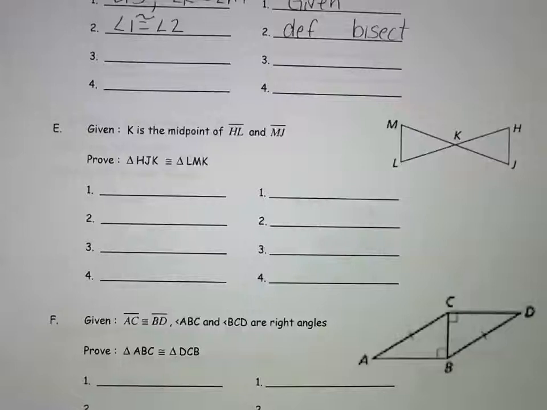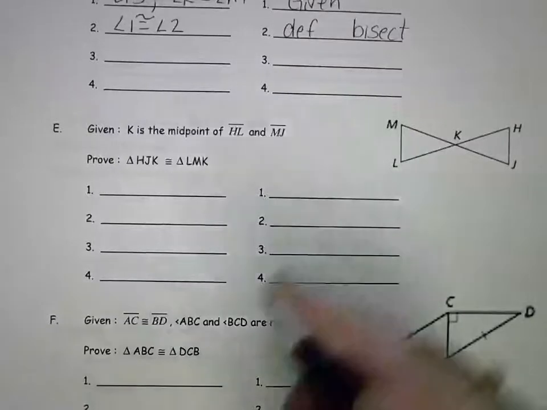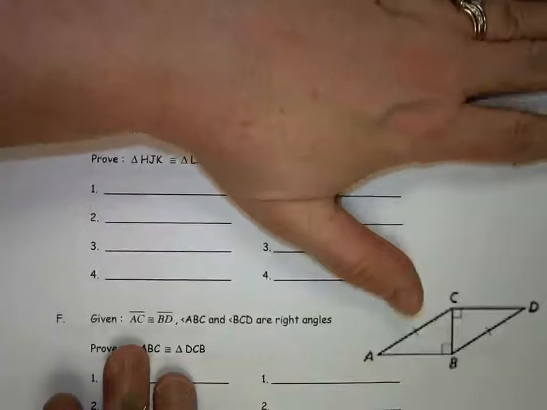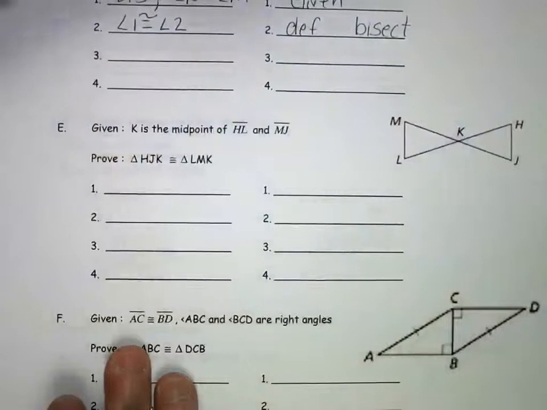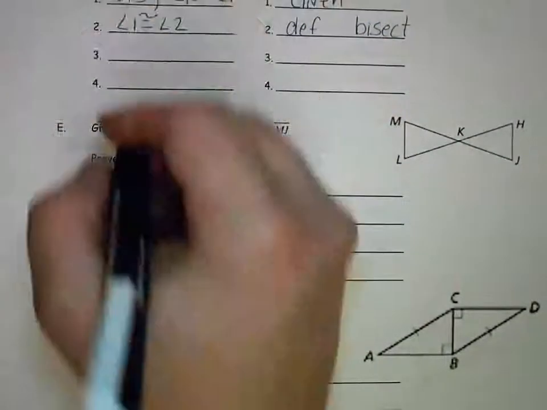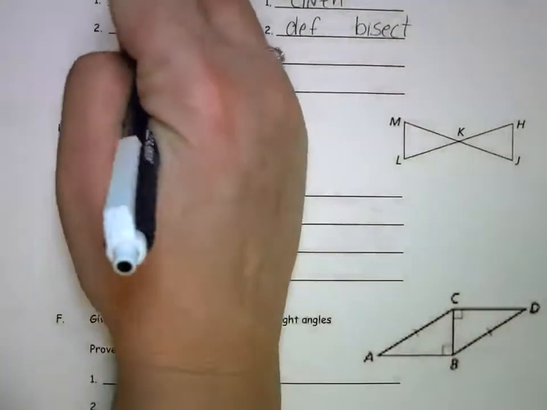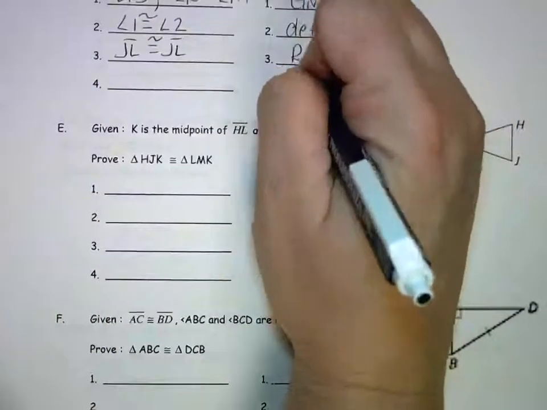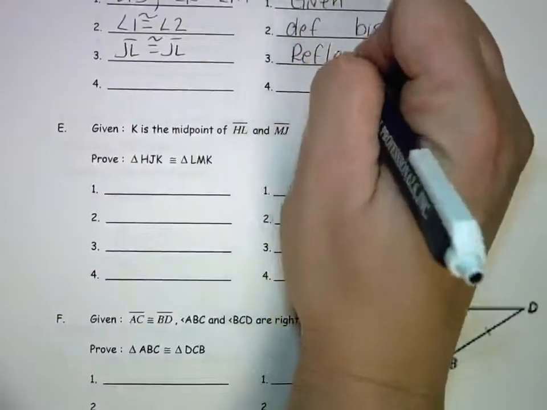We don't have any other hints in the given, so we need to look at our picture. And sure enough, the bottom of that triangle is the same piece as the top of that triangle. So we can say JL is congruent to JL by the reflexive property.